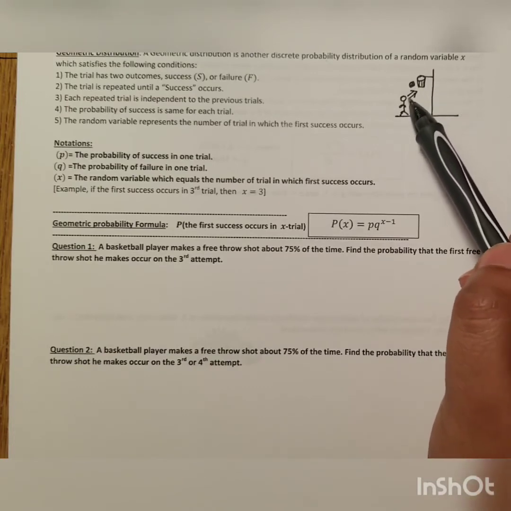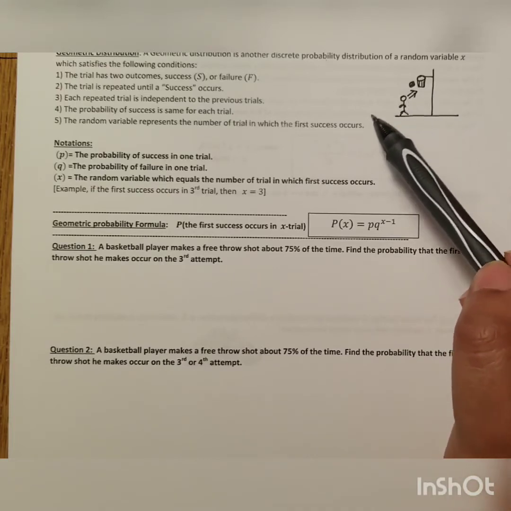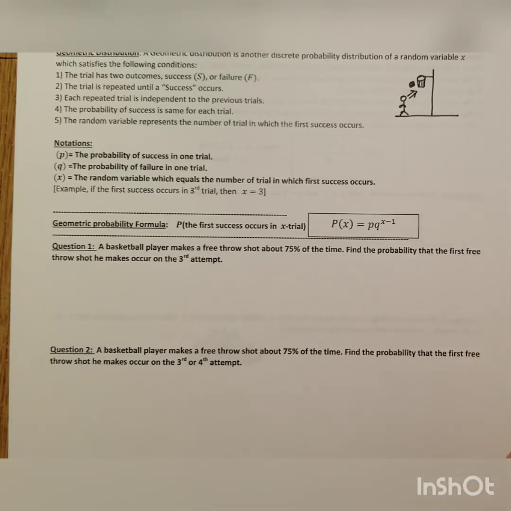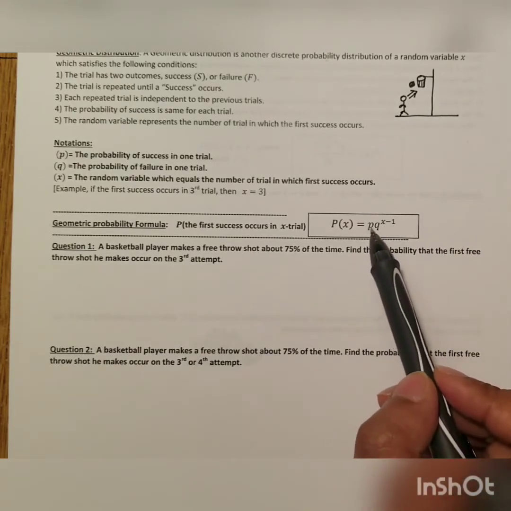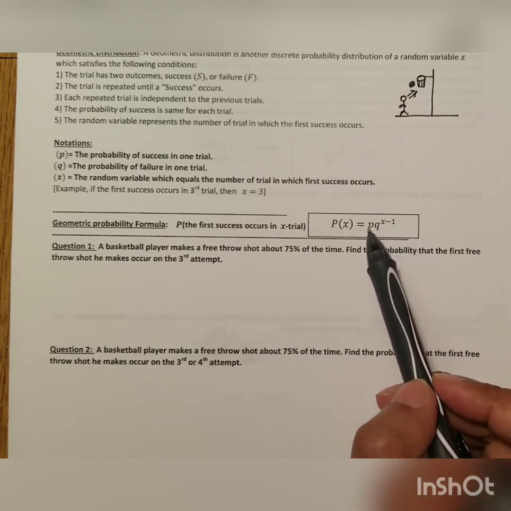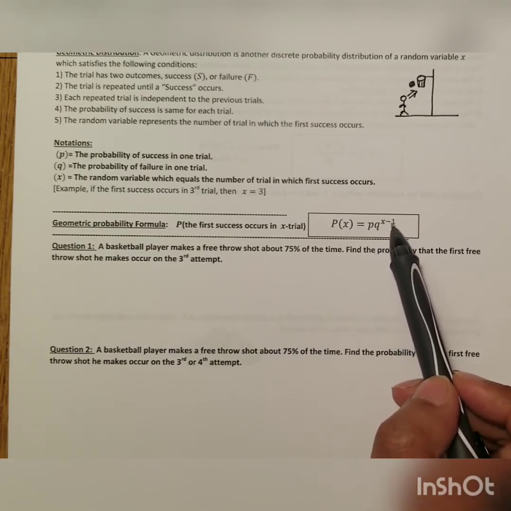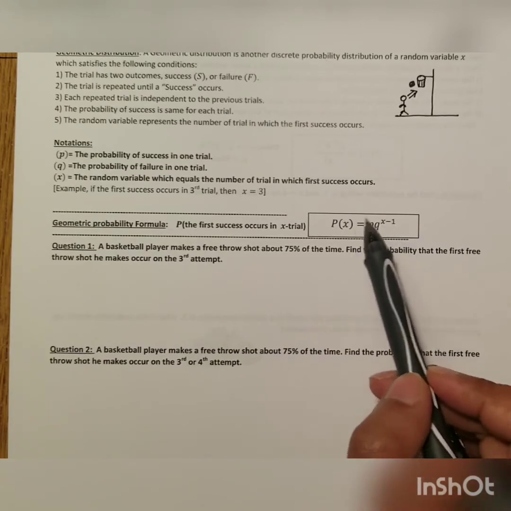That type of question is in a geometric distribution. So we use p times q to the x minus 1. p is the probability of success, q is the probability of failure, and it is raised to the x minus 1. So we use this formula.